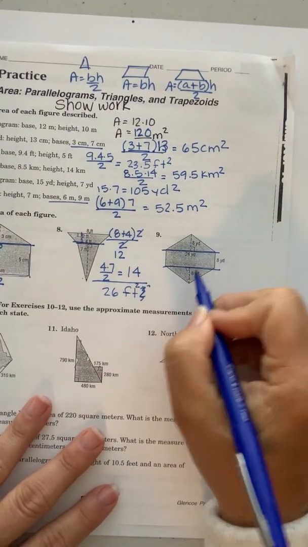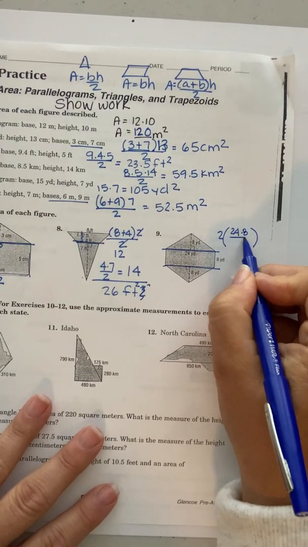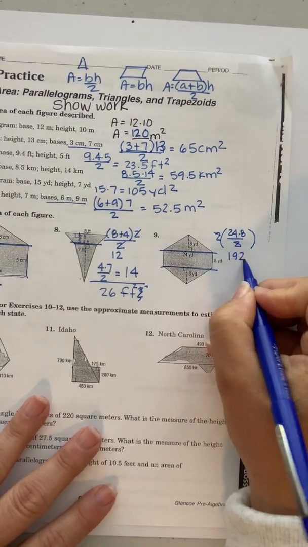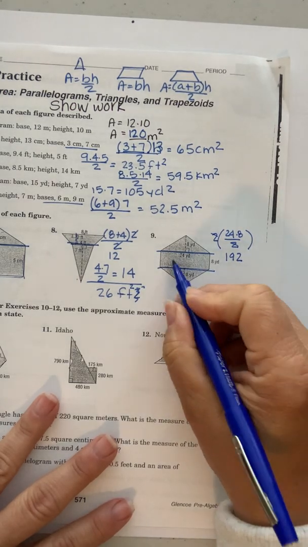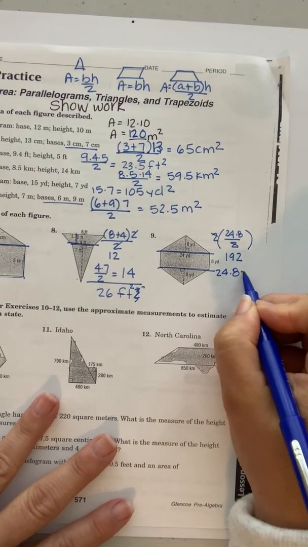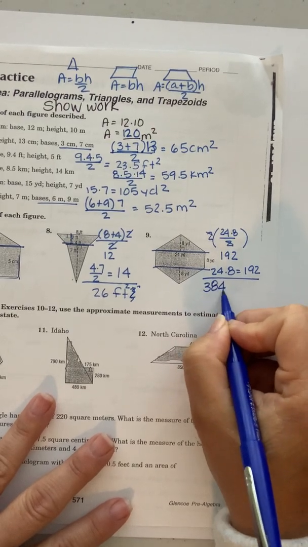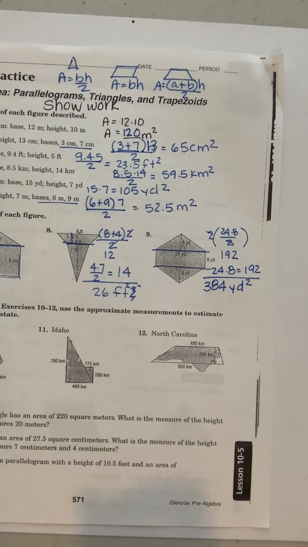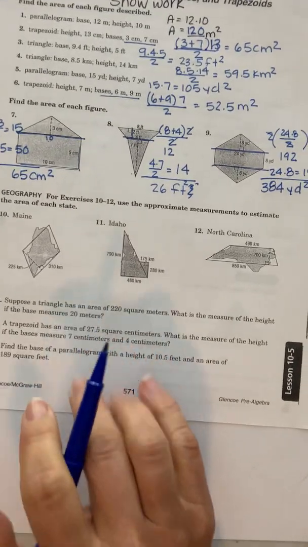Sorry. 2 triangles that have base of 24, height of 8, all divided by 2. Well, these 2's can be canceled out too, and then you just have to multiply the 24 and 8. That gives you 192. The base and height of the rectangle, 4 times 8. Base and height's the same as saying length times width, which is probably what you learned for a rectangle back in 5th or 6th grade. Add the 192 and 192 together to get 384 yards squared.